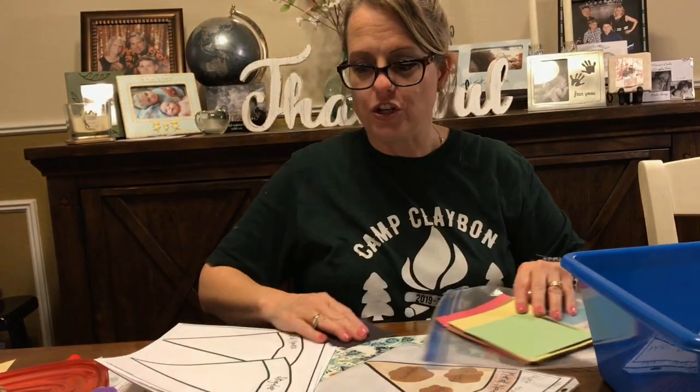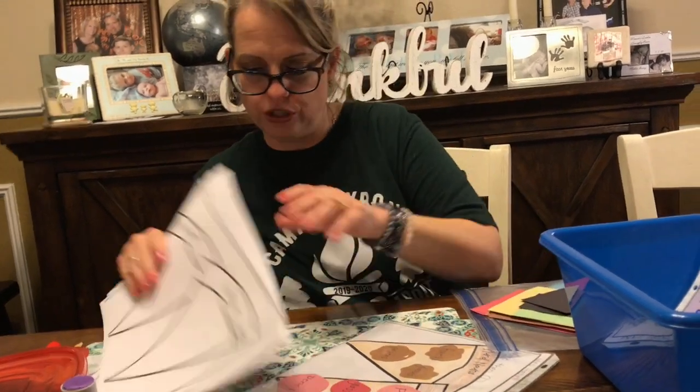So I have different colors of paper that you might use. Like some people like pineapple on their pizza. So I have yellow. I have green if you like olives on your pizza. Brown for hamburger or meatballs. Pink for Canadian bacon. And red for pepperoni. Black for black olives.